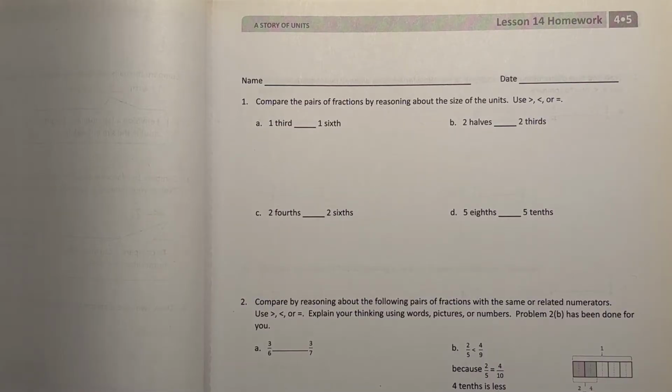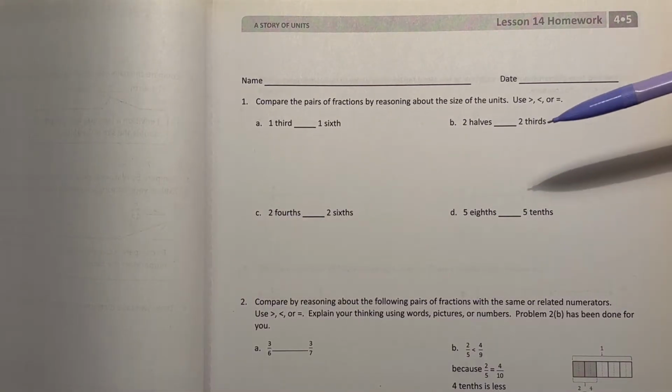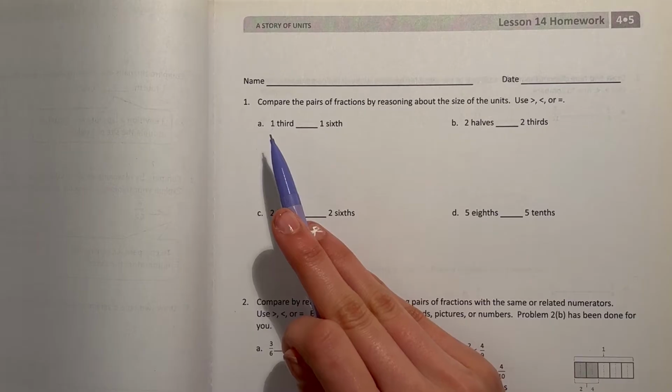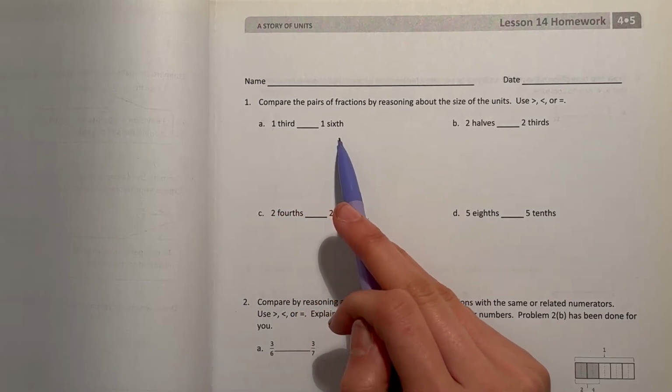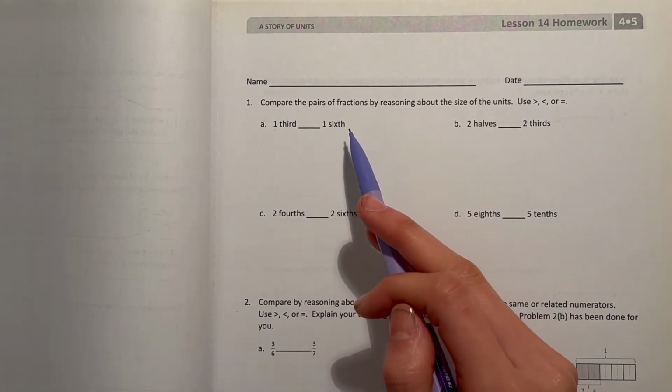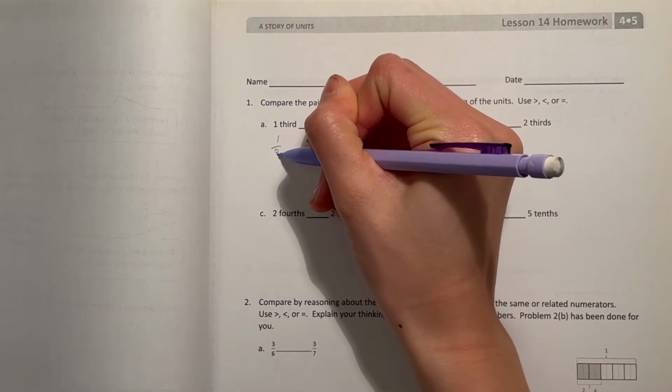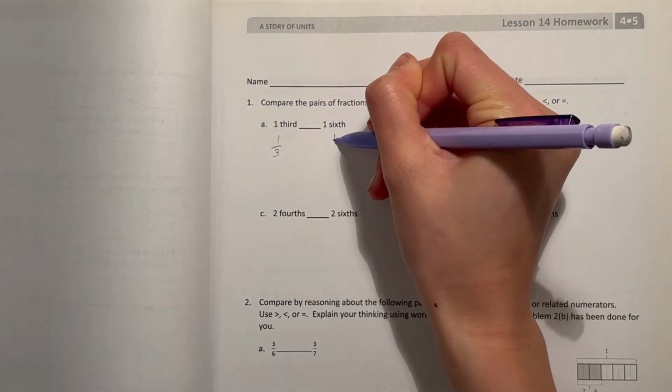Okay, number 1, compare the pairs of fractions by reasoning about the size of the units. Use greater than, less than, or equal to. Alright, so first, A, we have 1/3 and 1/6. So if we write out the fraction, 1/3 is 1/3, and 1/6 is 1/6.